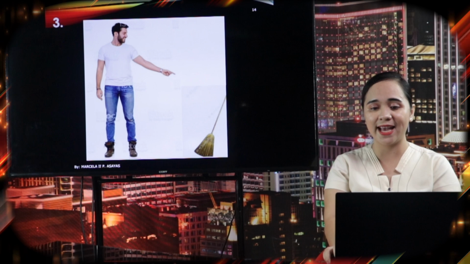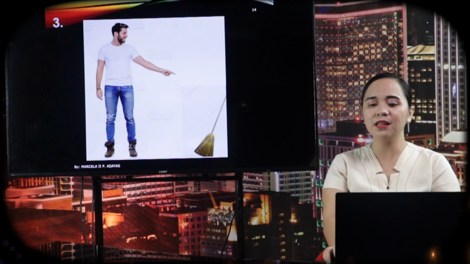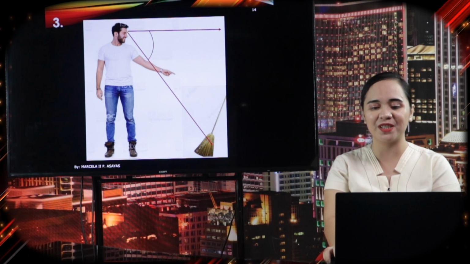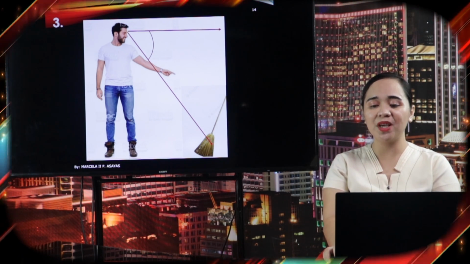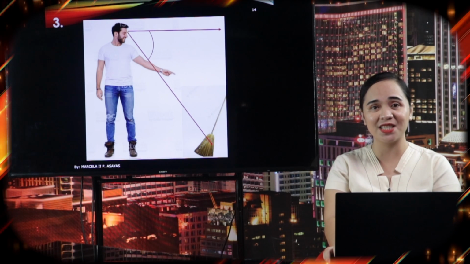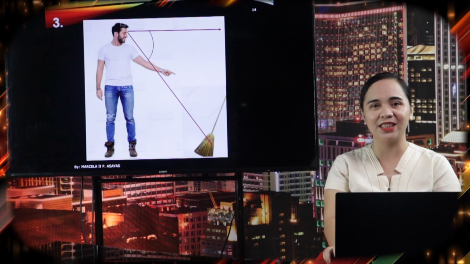And the last illustration: Park Sujun is planning to help his mother clean the house. He saw the soft broom at the corner. The angle formed from the horizontal eye level to the line of sight, his soft broom, is an angle of depression. So, we all know now how to identify angle of depression in every situation. Let's start solving problems involving angle of depression.